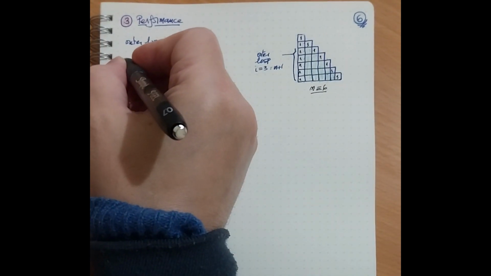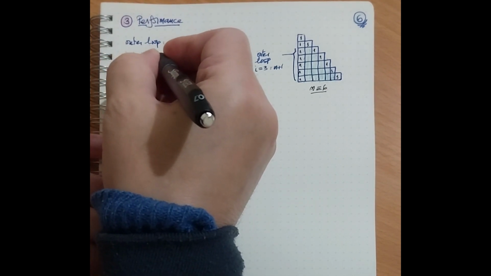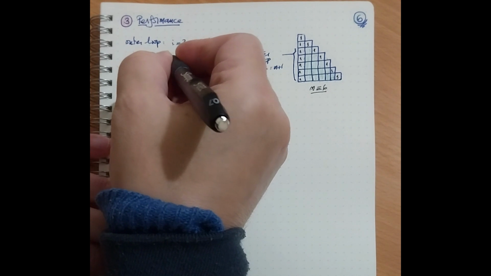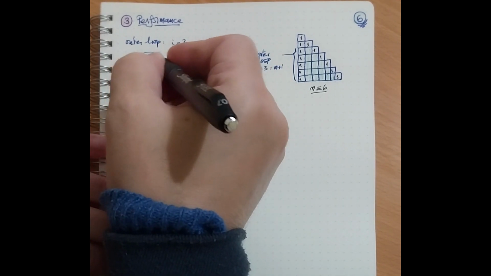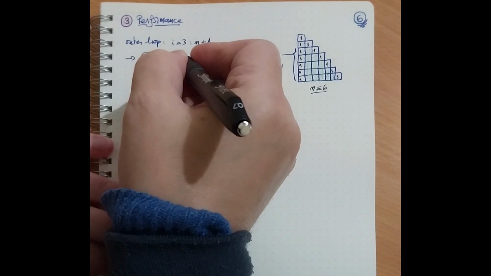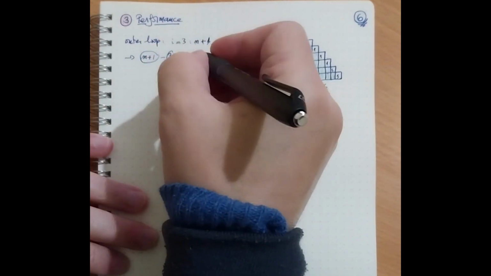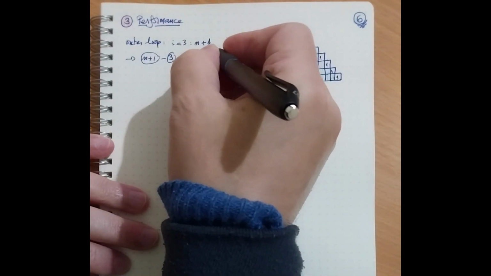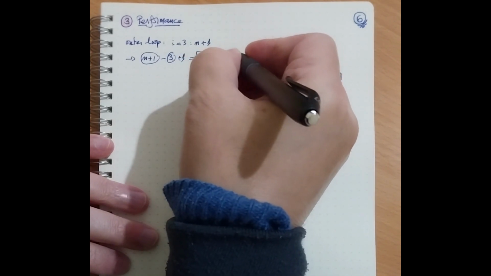So how many iterations do we have? We have n plus 1 minus 3 plus 1. The last index minus the first index plus 1 gives the number of iterations in the outer loop, which gives us n minus 1 iterations. So we have n minus 1 iterations in the outer loop.